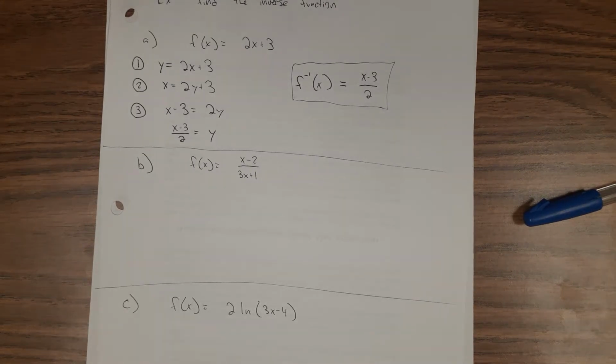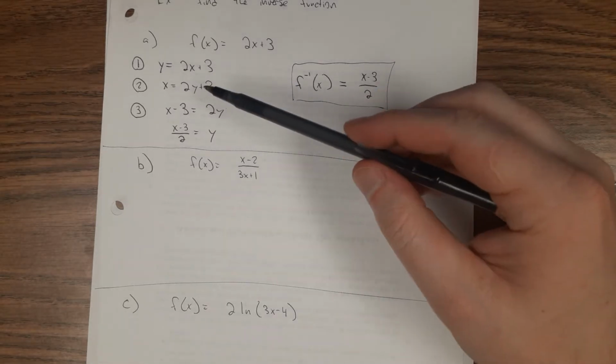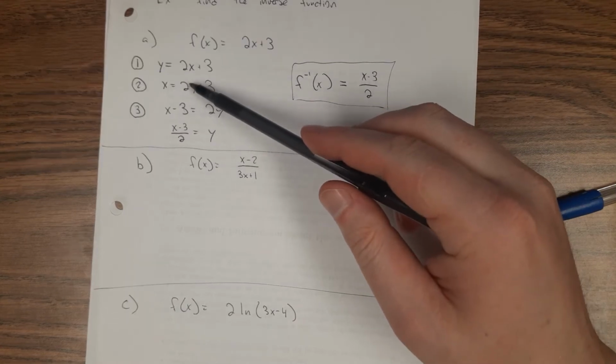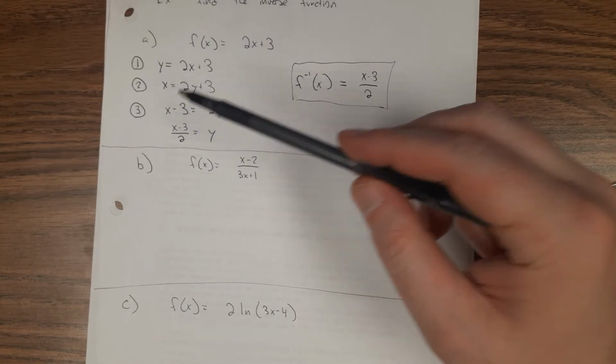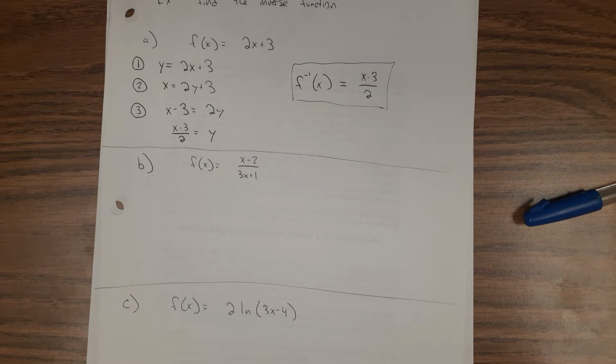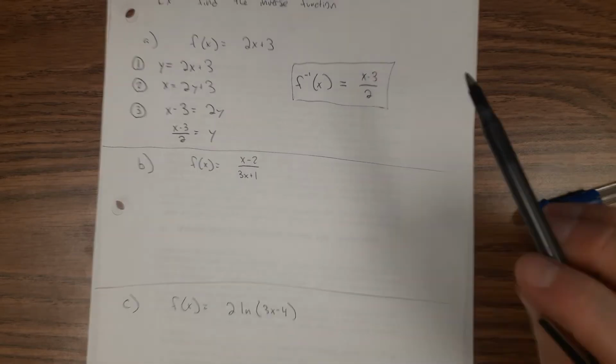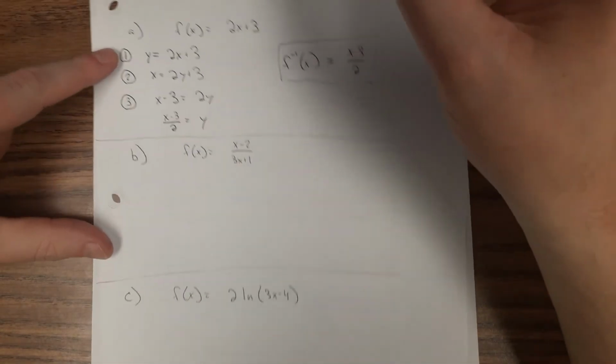Okay, and so the only part that gets interesting is basically step 3. After you've switched the letters x and y, which is step 2, you have to solve for y, and then that's step 3. And so, for that, it depends what equation you're looking at, and it can be very different, the methods that you use to solve for y.